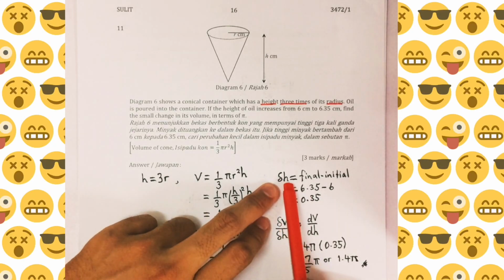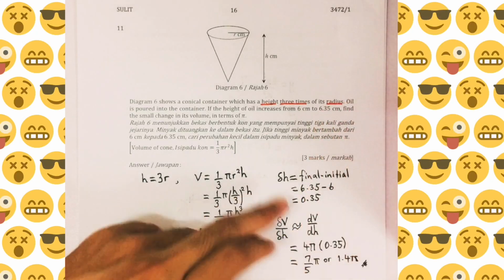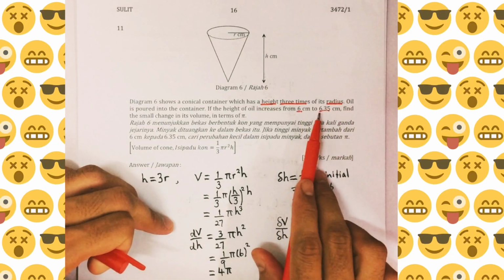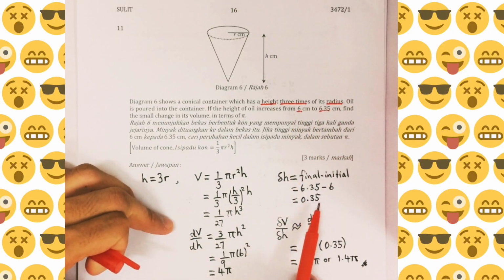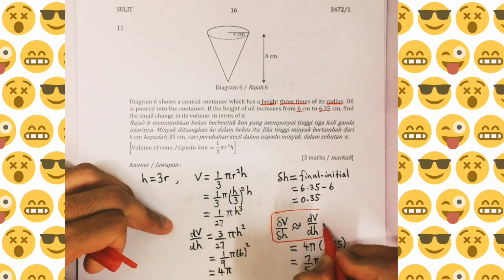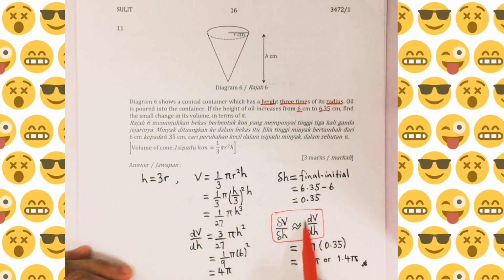Now, if you find delta h, the small change in your height is final minus initial. This is the final value, which is 6.35, and this is your initial value, which is 6 cm. So minus these two, you'll get 0.35. Then this is the formula that you need to use: delta V over delta h approximately equals dV/dh. So substitute dV/dh here, which is equal to 4π, and then you cross multiply, which is 0.35 times 4π. The final answer will be 7/5 π, or 1.4π.